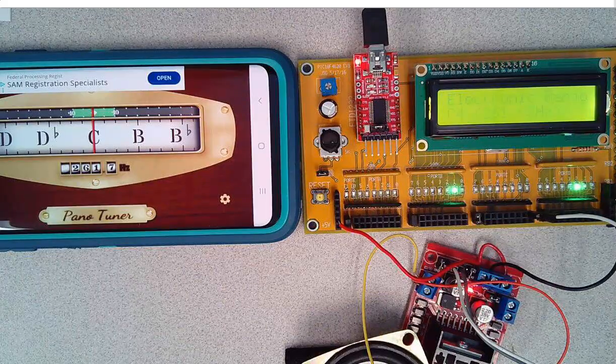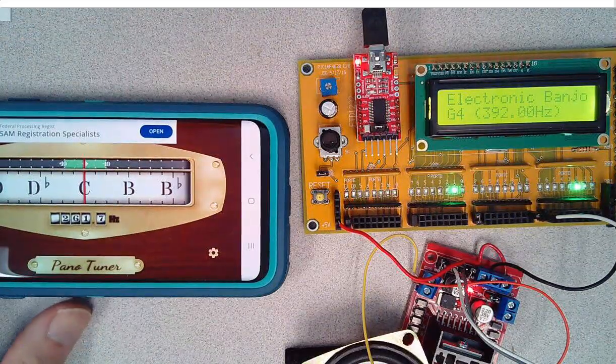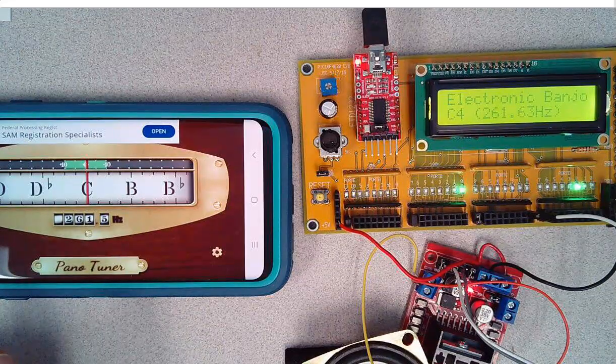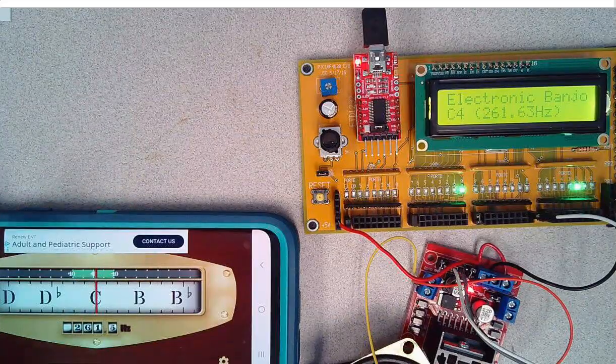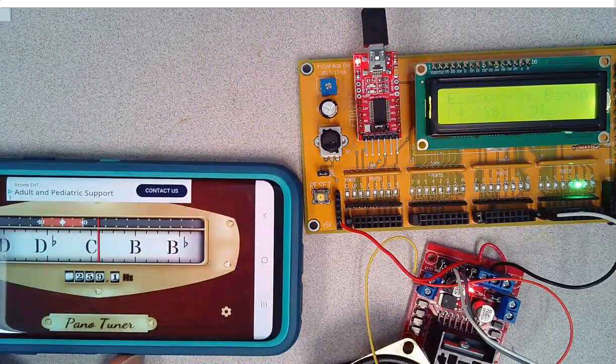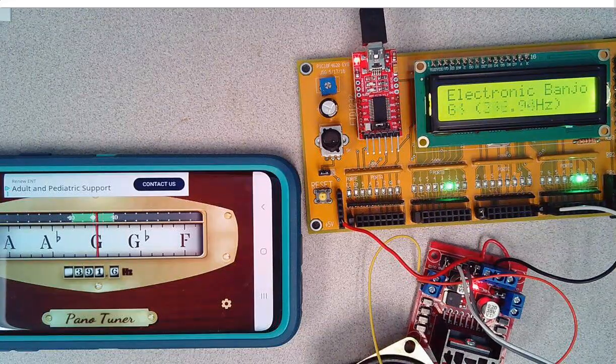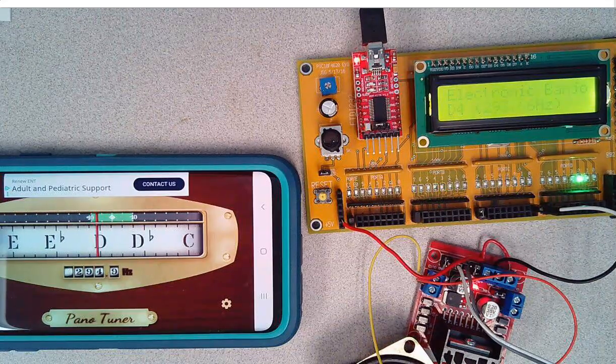261 hertz. Guess I was talking over that note. 392 hertz. 246. 293.